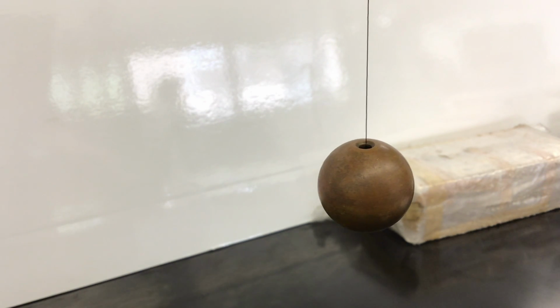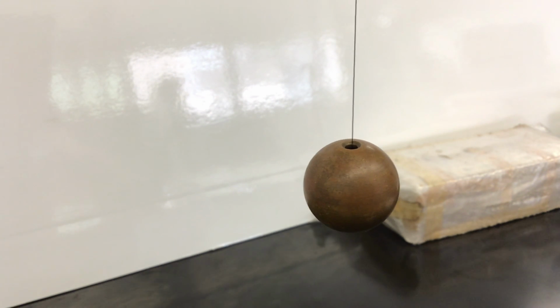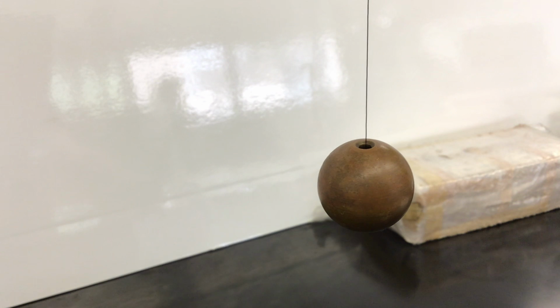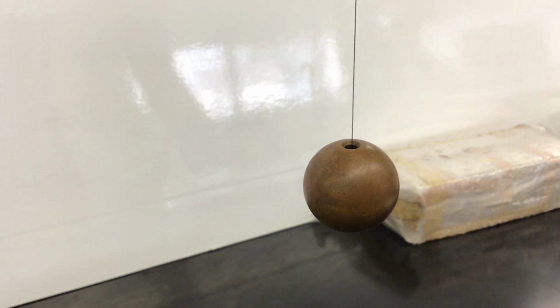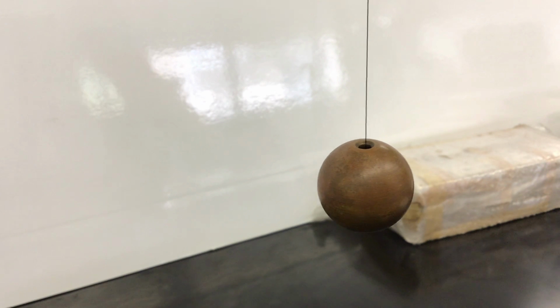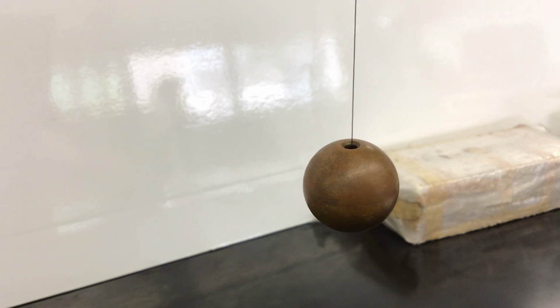0, 1, 2, 3, 4, 5, 6, 7, 8, 9, 10. You can see it's getting really fast now, 8.62. Again, this is at 0.200 meters.